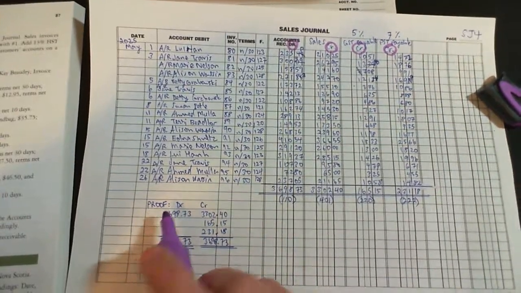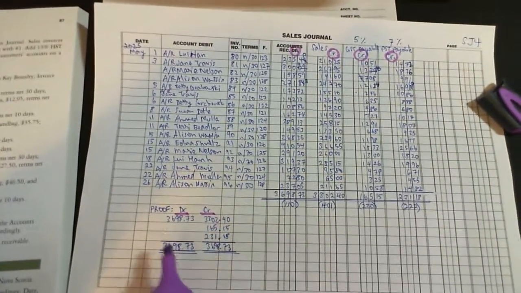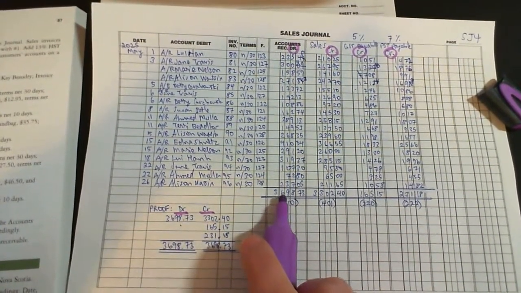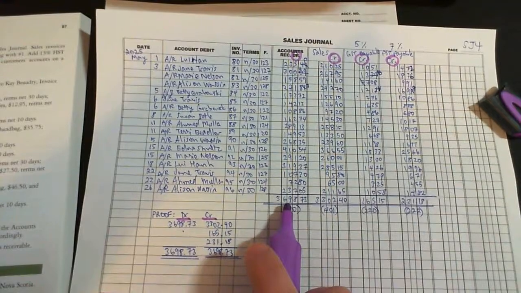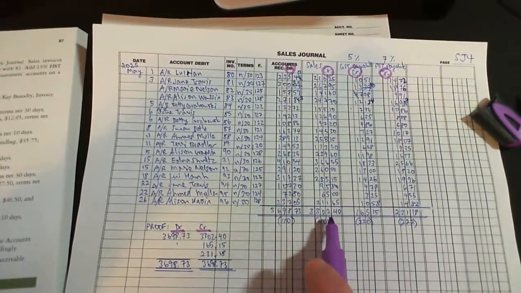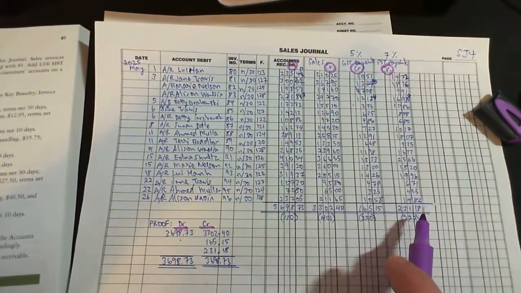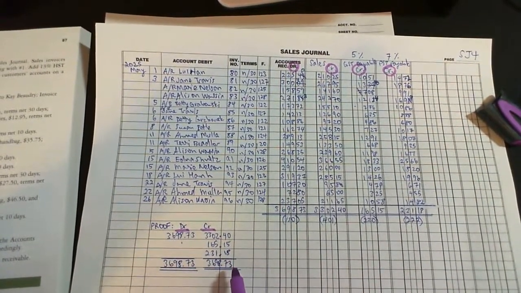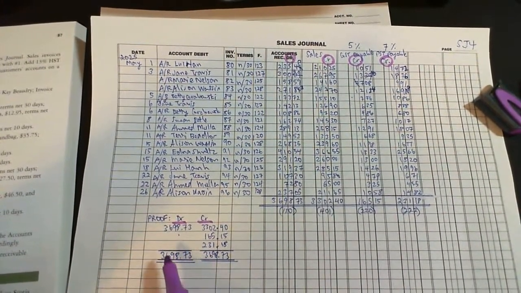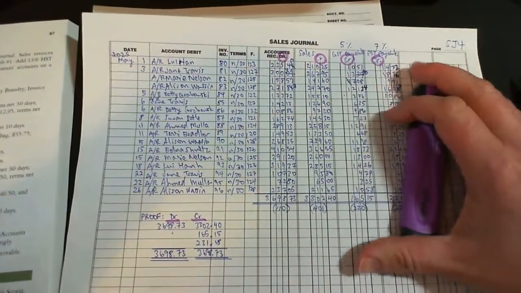So we write the word proof, we put DR for debit and CR for credit, and then we put that total. So this $36,98.73, that is simply this accounts receivable control total. On the credit side, we put the 3 amounts that are here on the credit side: $33,02.40, $165.15, and $231.18. And then we add them up, and we get $36,98.73, which equals our debits of $36,98.73. So we know we have a balanced journal.